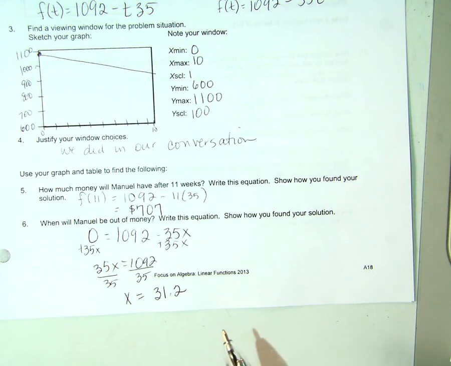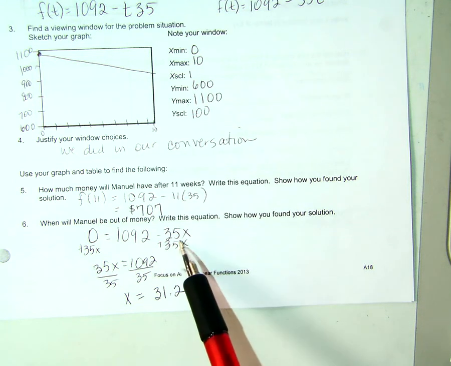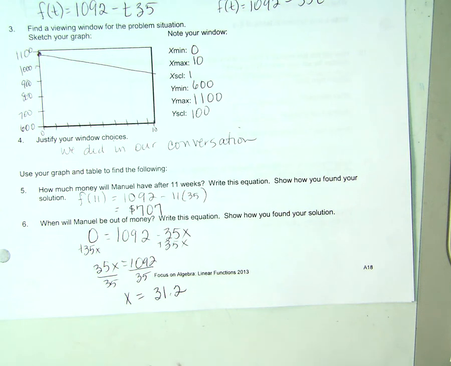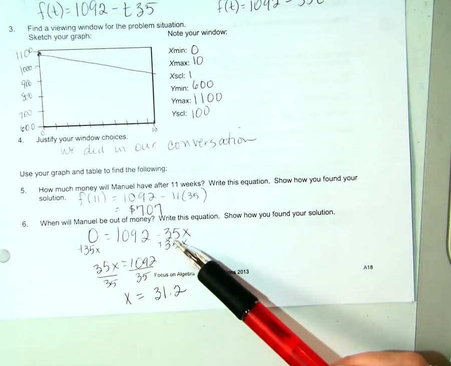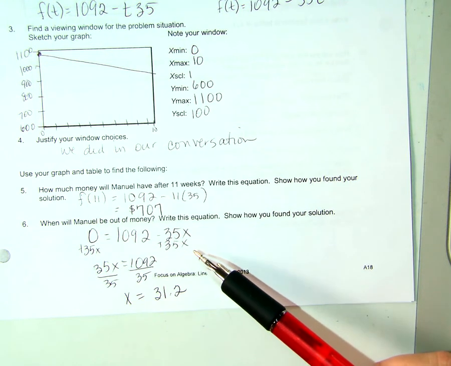Bailey, you got your phone out still? Okay, you ready? 1092 minus 35 times 32. So if it's 32 weeks, at 32 weeks, Manuel has negative $28.